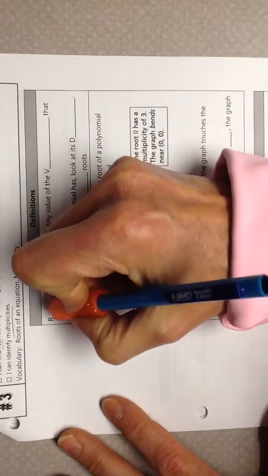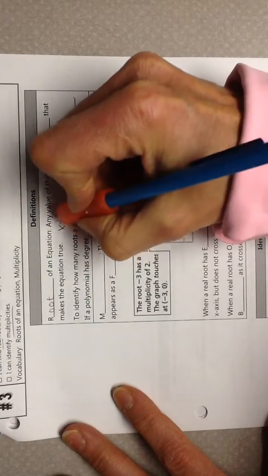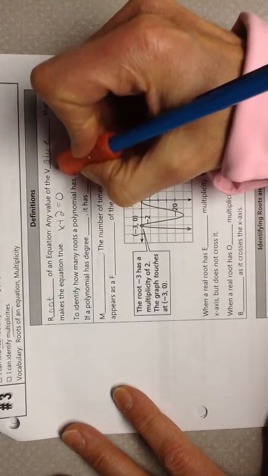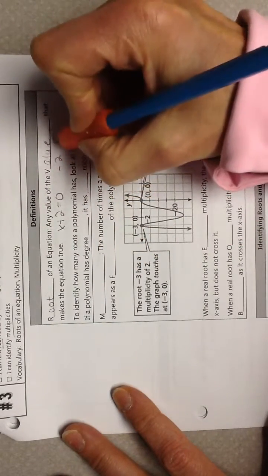So first let's talk about what a root is. The root of an equation is any value that makes the equation true. So if I said x plus 2 equals 0, then negative 2 would be a root, because to solve this I would subtract 2 from both sides.